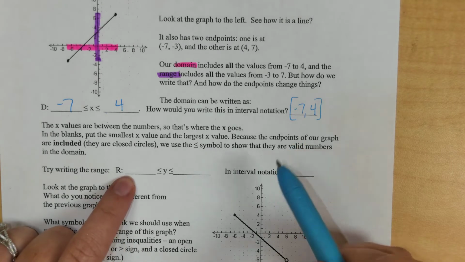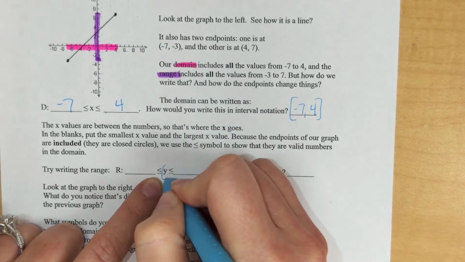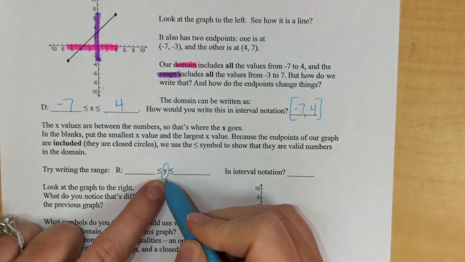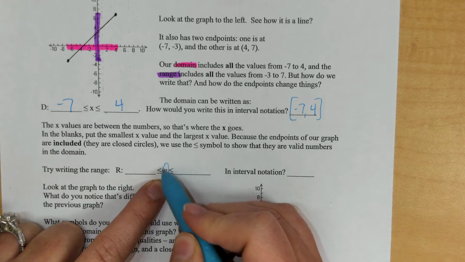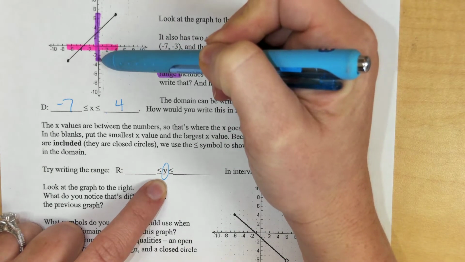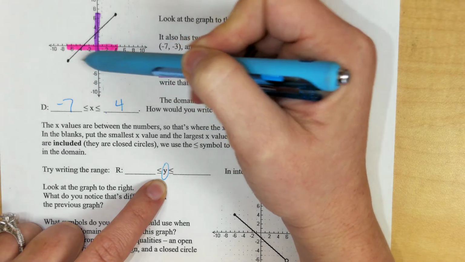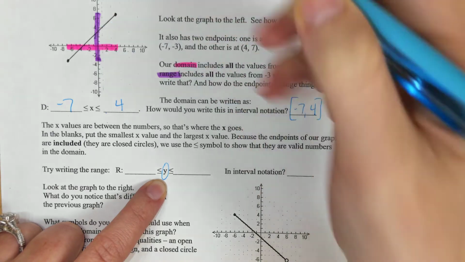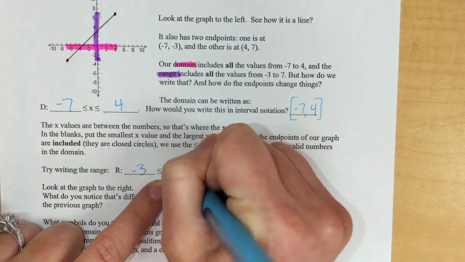Now, notice that with the range, we're going to flip this now, and now we have a y, so this is really important. With range, y is the variable that we're talking about, so y needs to be the variable that we use as we do our inequality. So notice that in our y-axis, the lowest point that we have on this graph is at -3, so that's going to be our lowest point, and the highest point is at 7.